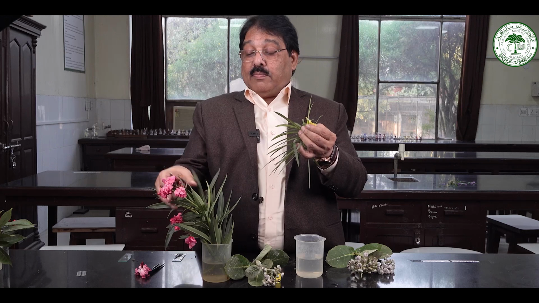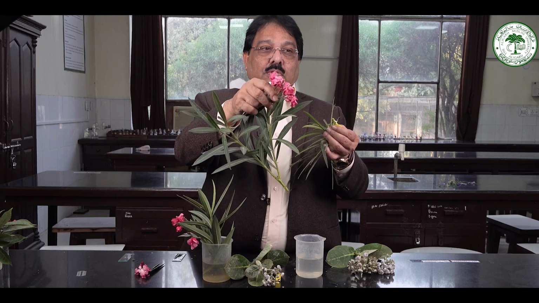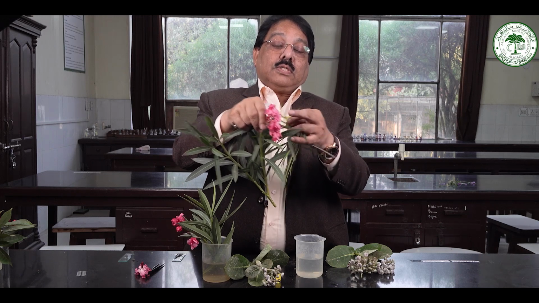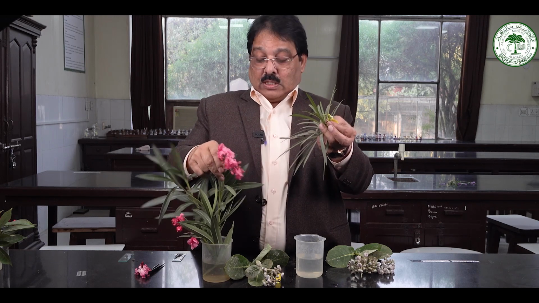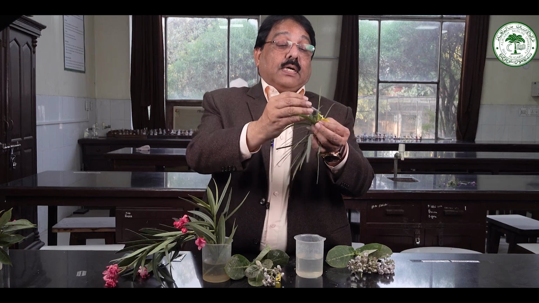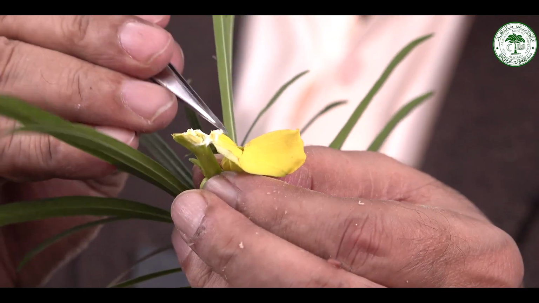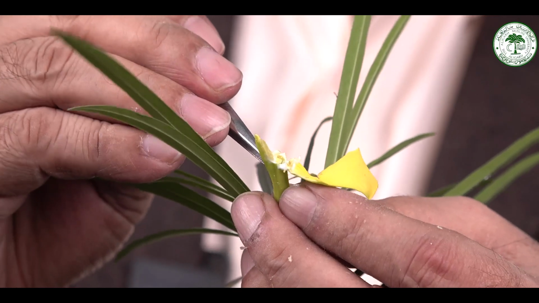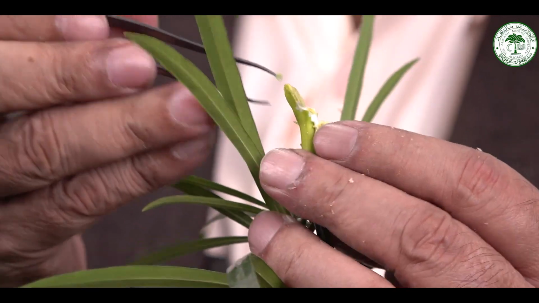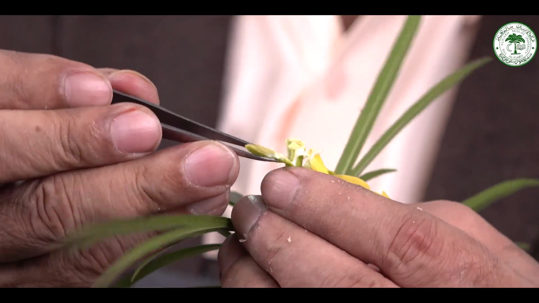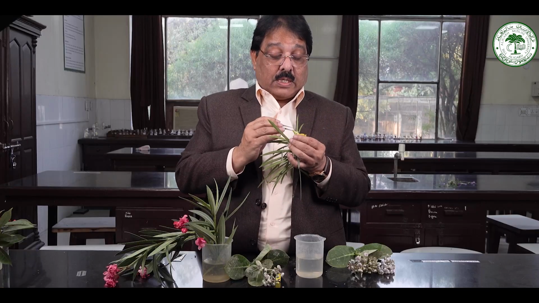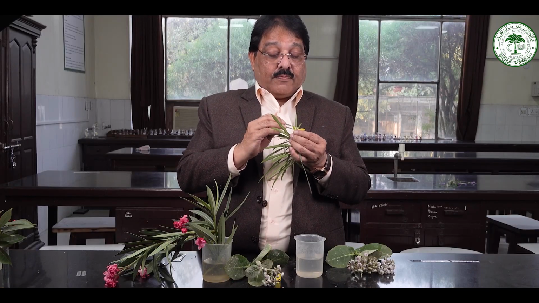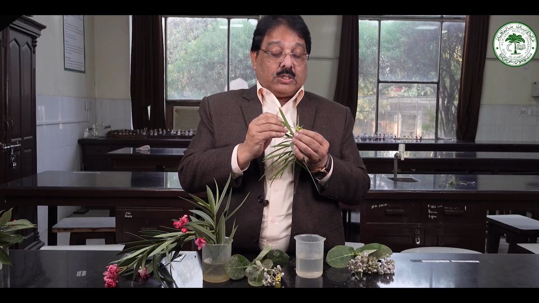In Nerium, the corona was hairy and of the same color, while in this case the corona is of a different color, though it is present at the throat of the corolla tube. Here you can observe the arrowhead shaped stamens, but they are not forming an appendage.